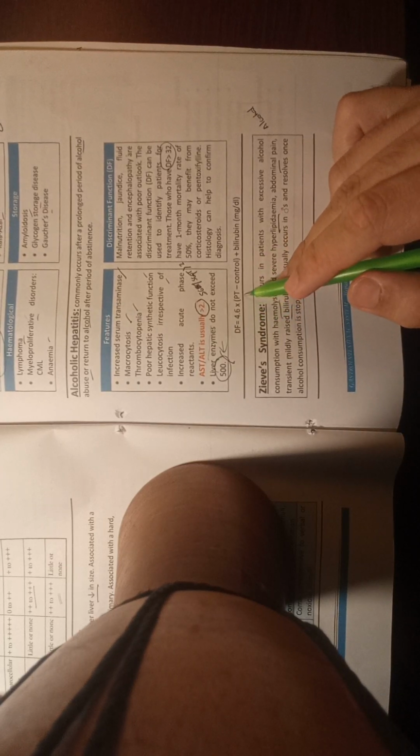Discriminant dysfunction, malnutrition, jaundice, fluid retention, and encephalopathy are associated with poor outlook. The discriminant function can be used to identify people for treatment. Those who have DF more than 32 have a 1 month mortality rate of 50%. They may benefit from corticosteroid or pentoxifylline. Anyway, there's an equation as well: DF equals 4.6 times (PT minus control) plus bilirubin.